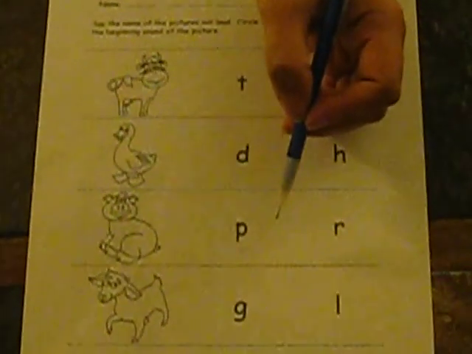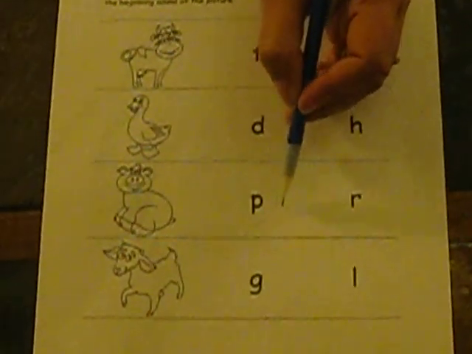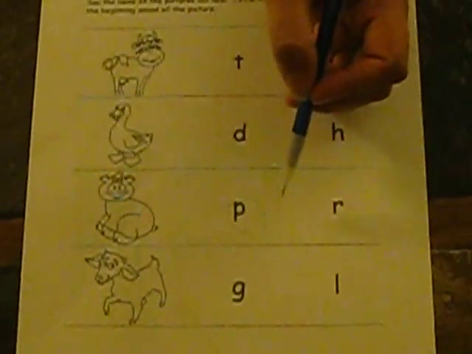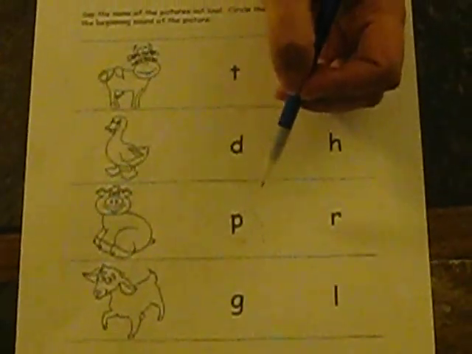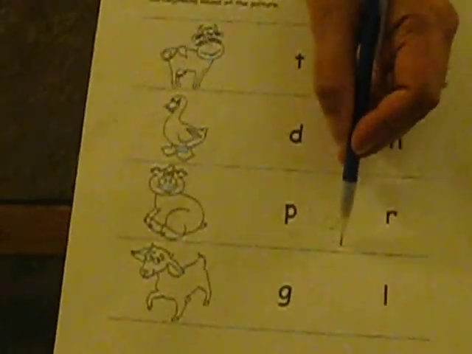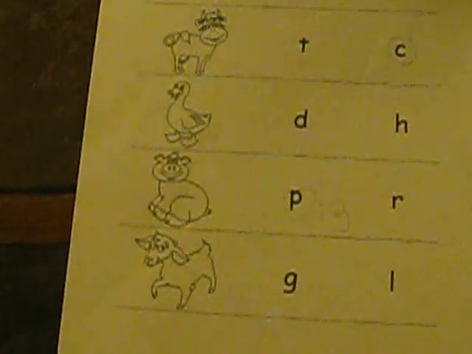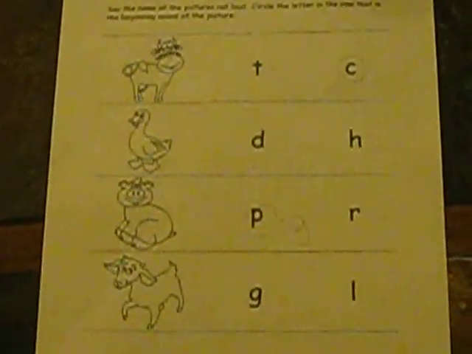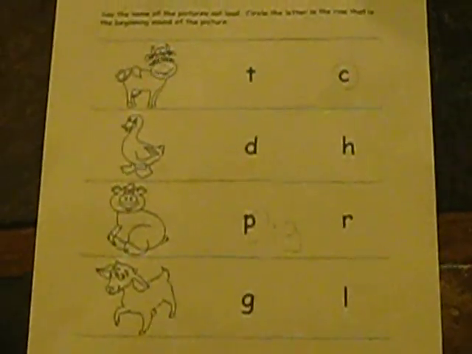What makes the I sound? And hopefully they would come up with I or another vowel that would be similar. And the last letter is a G sound. What letter makes the G sound? And they would come up, hopefully, with the G. So those would be the different ways that we could make the worksheets more challenging or a little bit easier for the students.